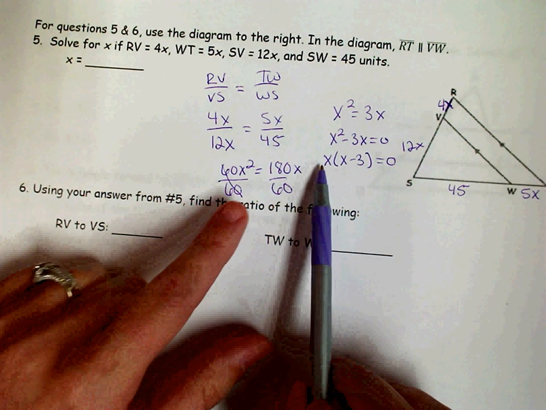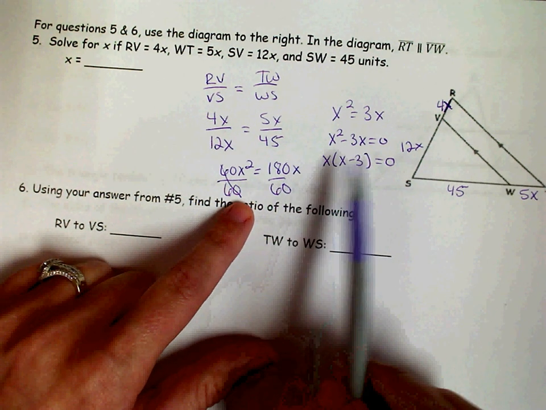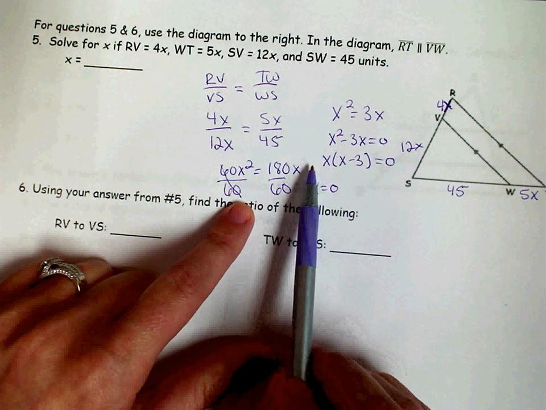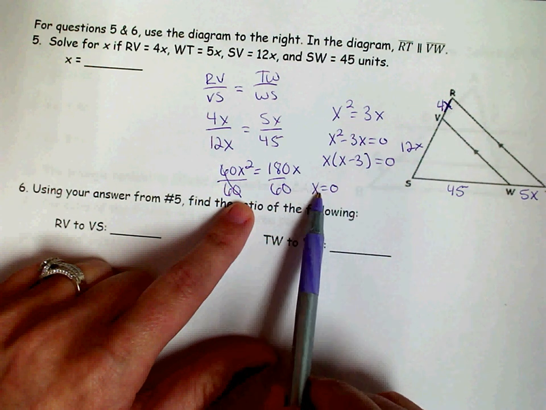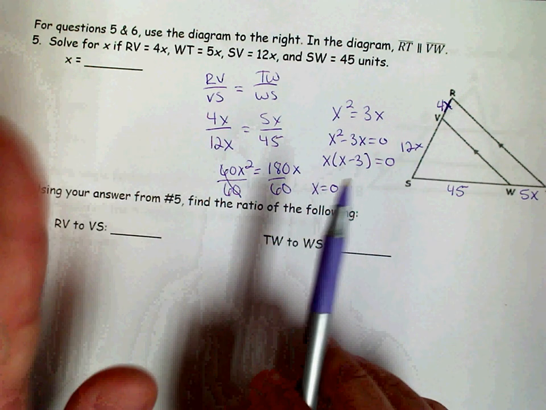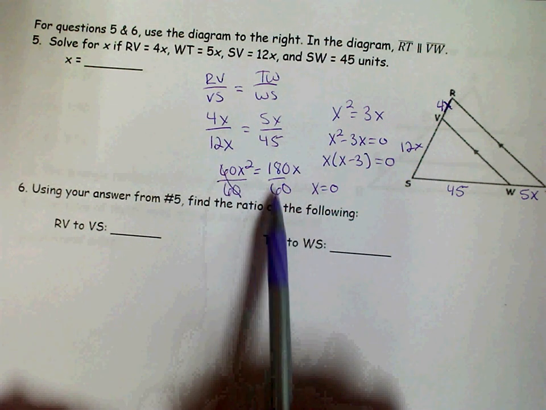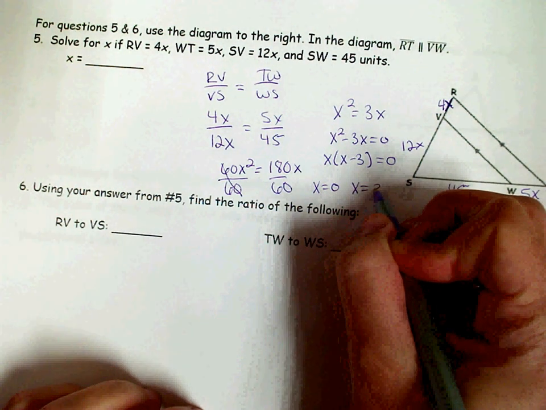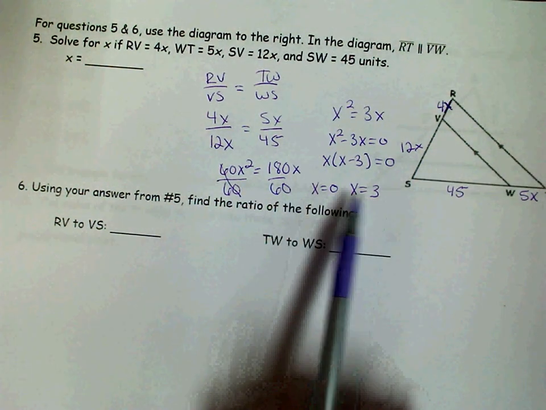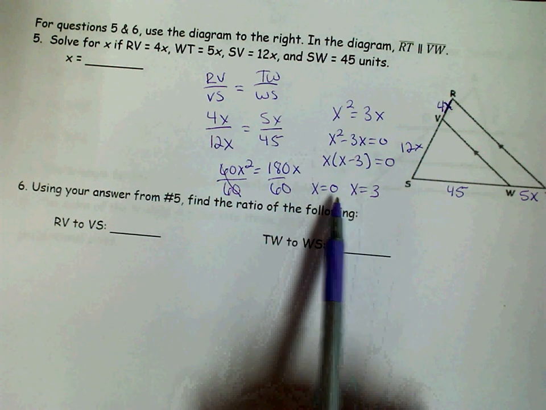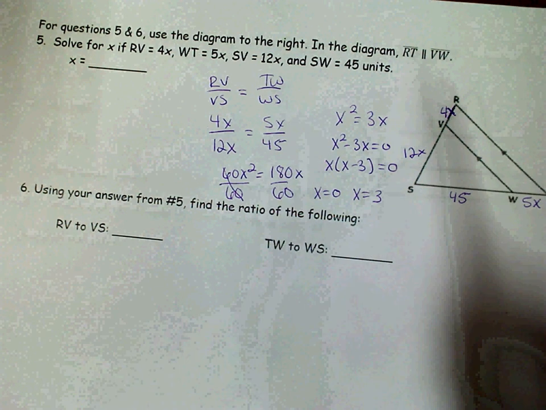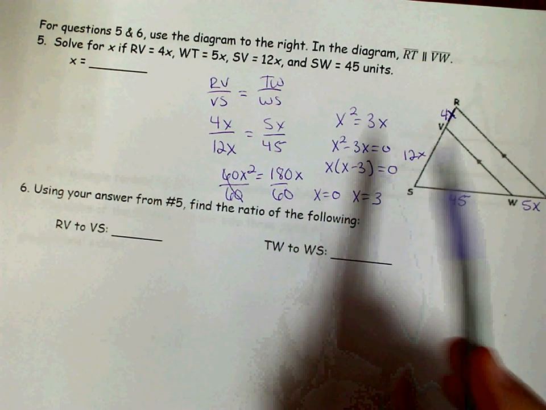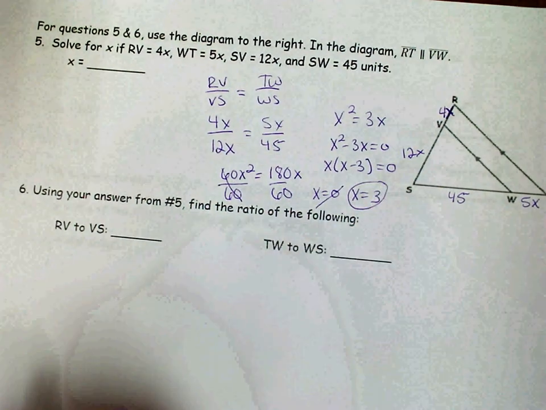It's not going to change our answer, because if we take this x and set it equal to 0, we get x equals 0. If that had been 60 there, we would have 60x equals 0, and in that case x still equals 0. So it wouldn't matter either way. It's just, to me, easier to deal with the smaller values. And then here, x is going to equal 3. Now, we need to check to see if both of these work. 0 is not going to work, because 4 times 0 is 0, 12 times 0 is 0, 5 times 0 is 0. So we know this isn't going to work. So x equals 3 is going to be our answer.